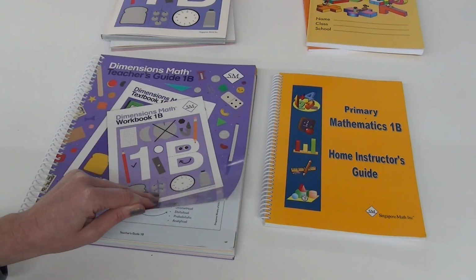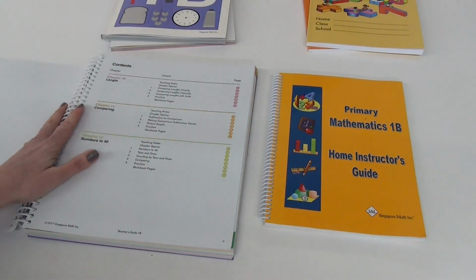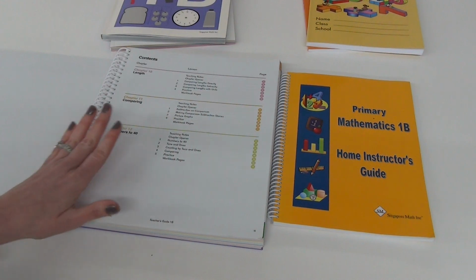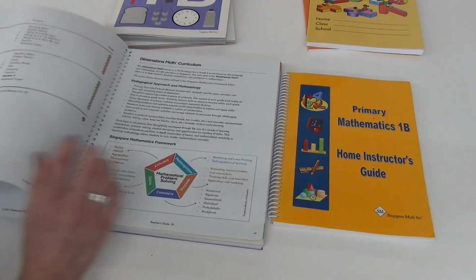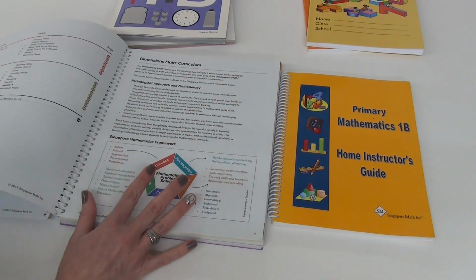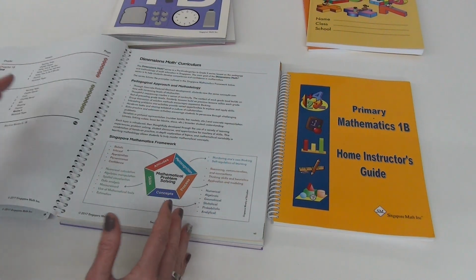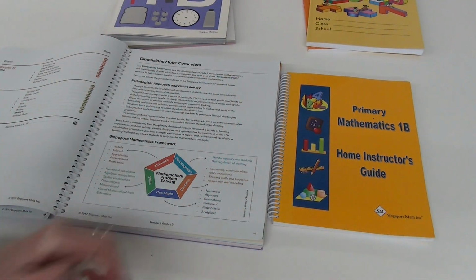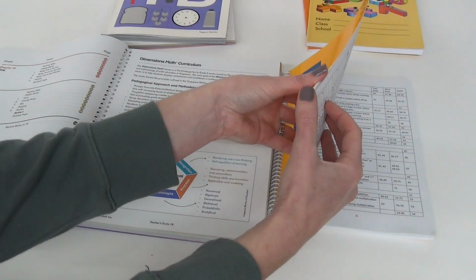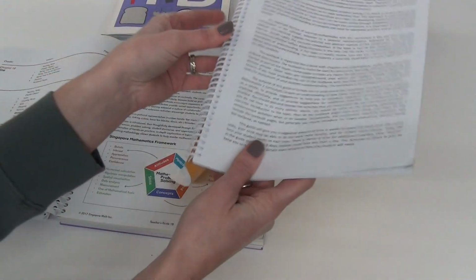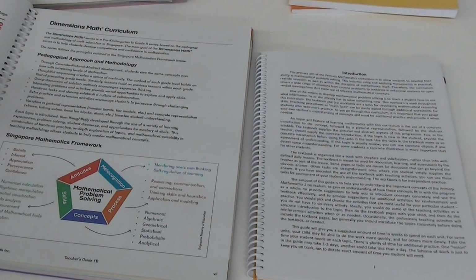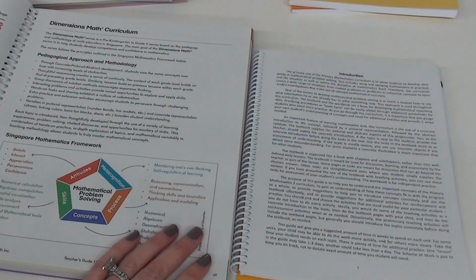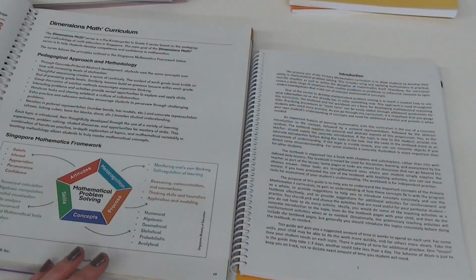With Dimensions, it is again for the classroom, so it is very large and it's broken up just a little bit differently. At the beginning they have the contents, and then they come over to an introduction where it talks about the concrete, pictorial, and abstract type of teaching that Singapore Math does. Primary Mathematics also teaches the exact same way. Their introduction is just at the very, very front. It's pretty much saying the exact same thing of what you're going to need as far as different materials, how it's taught, and just different features of the program. So there's not a lot of difference between the introductions.